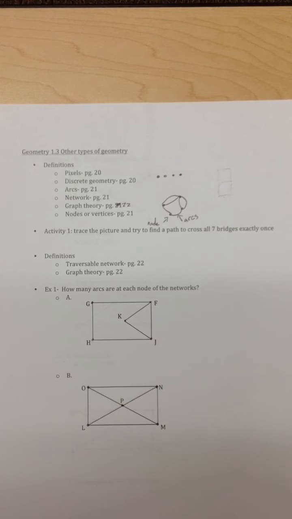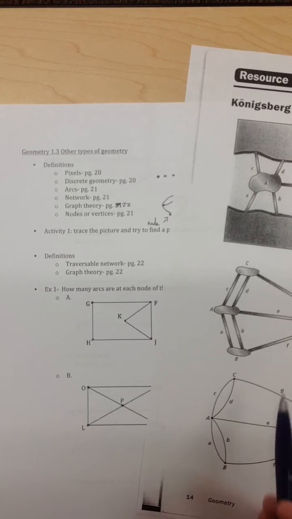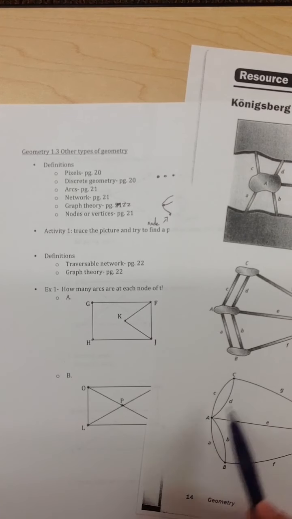So what traversable is, it's basically, without lifting a pencil off the paper, can you trace over all of the arcs of this network exactly once? So going back to this problem here, we couldn't go over every single one of those lines without picking up our pencil, so that would be considered not traversable.